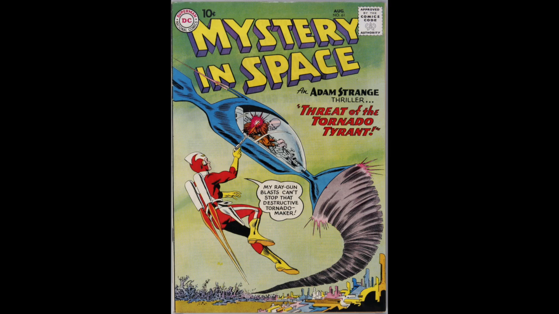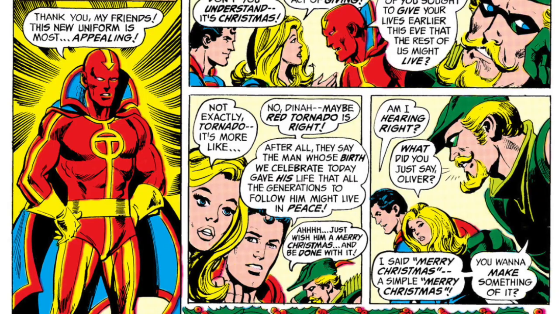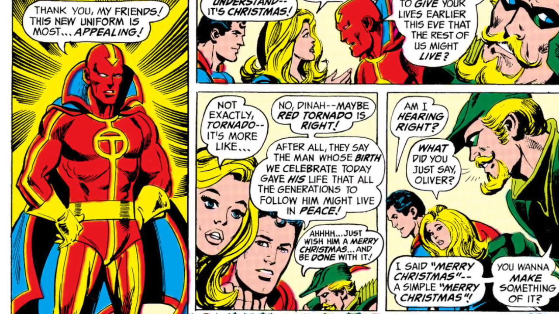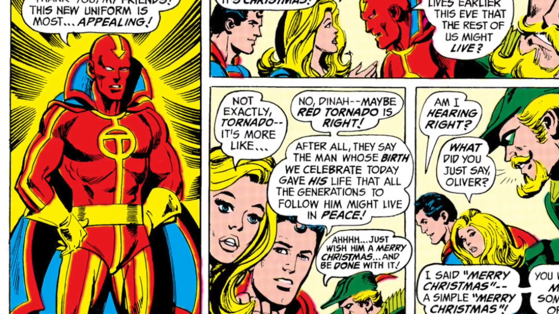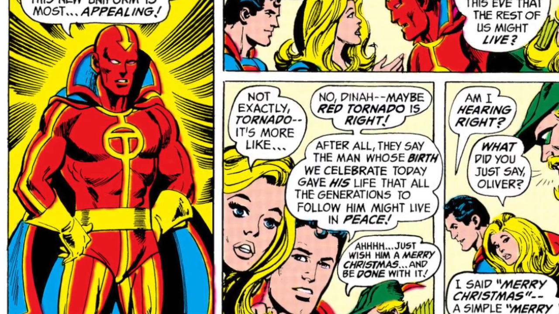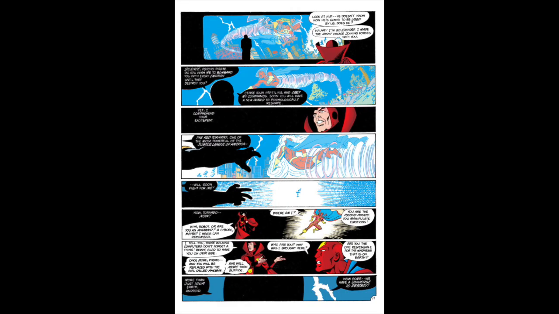But that's the Red Tornado we know at this point in time. It's funny, in Justice League 110, he did get this new costume as a Christmas present, and he eventually took on the human persona. Even though he's an android, the human persona of John Smith develops this romantic relationship with a woman, Kathy Sutton, and they adopt a daughter, Tyra.